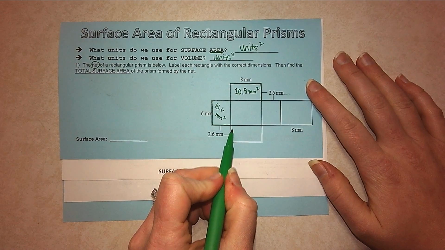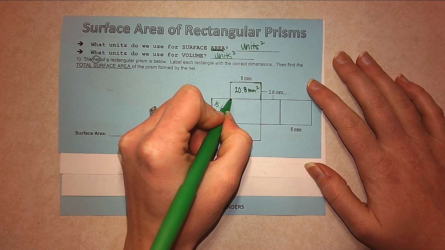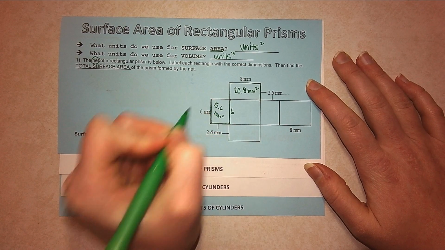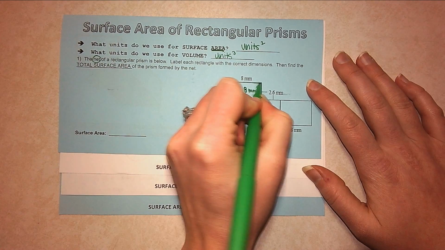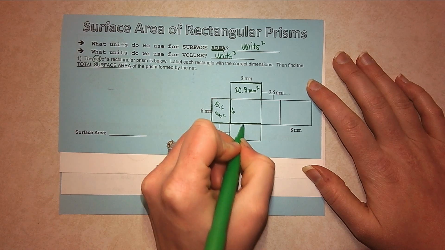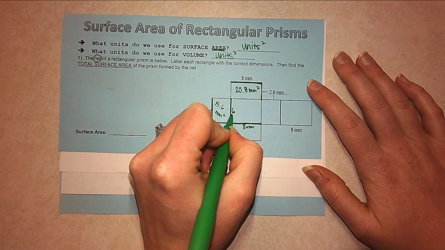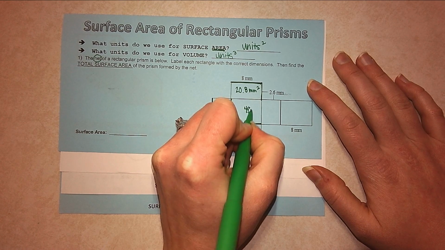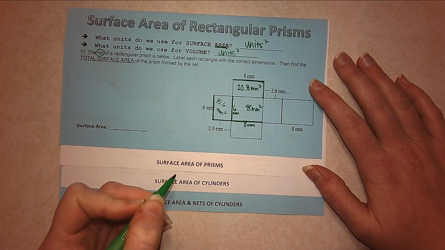Next I have this rectangle to the left here. Now this side right here is parallel to this side, so this side is 6. This side down here of this rectangle is parallel to this side up here, which is 8. So I'm going to label this with 8 millimeters. This one is 6 millimeters. So 6 times 8, I actually know that one is 48 millimeters squared. That's the area of this big rectangle here.